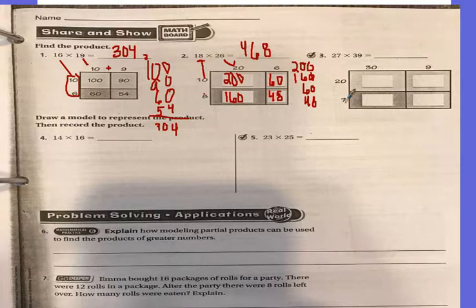So 20 plus 7, that came to the 27, and then they did 30 plus 9, so that's how we got to 39. So 20 times 30 is 600. Remember, 2 times 3 is 6, and then we add our 2 zeros behind. Then we have 9 times 20. 9 times 2 is 18, and we have our 0 there. 30 times 7, 3 times 7 is 21, add our 0 behind.